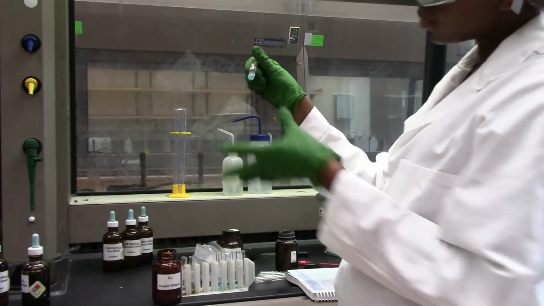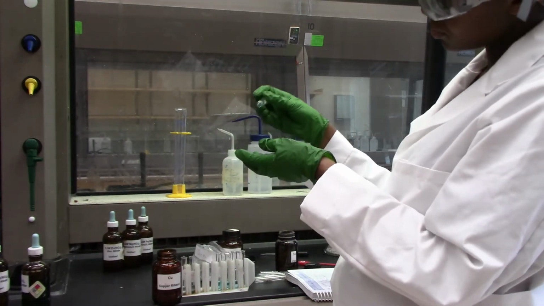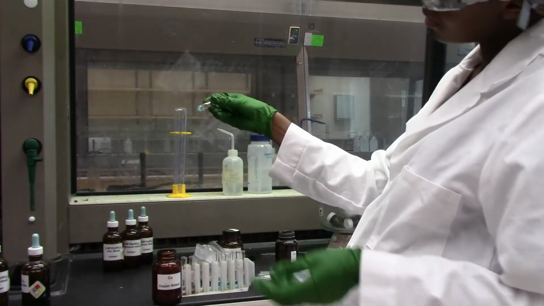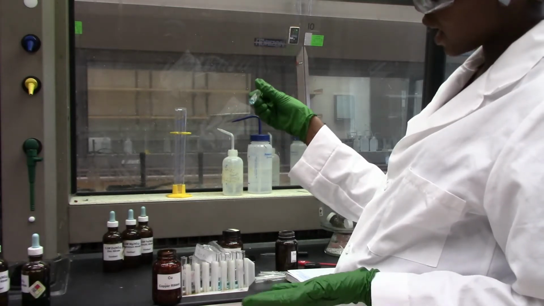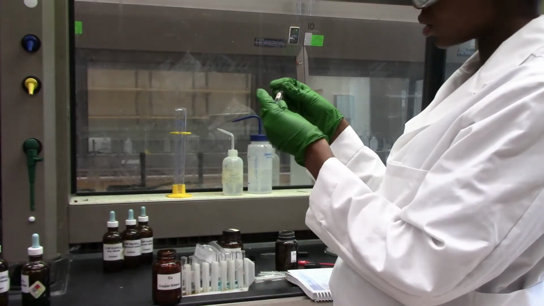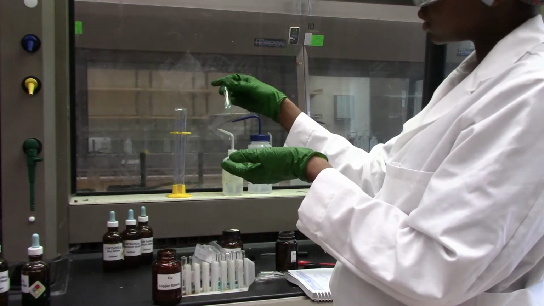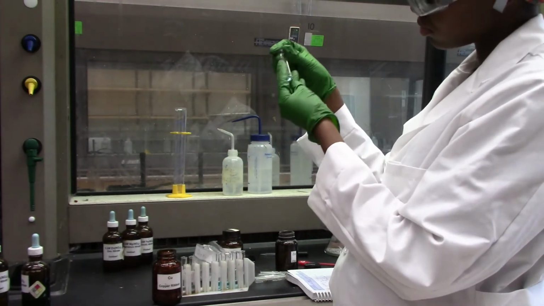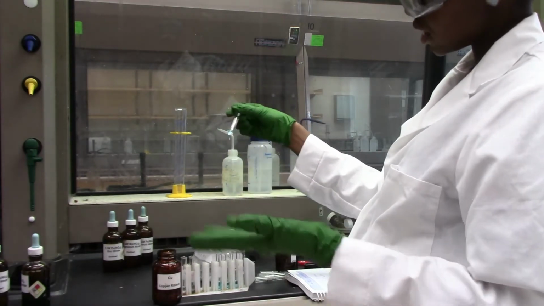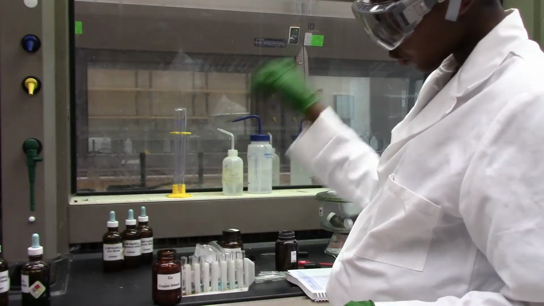We still have the blue color, and we still have our copper metal just sitting in solution. So I would basically say that it's just in its own solution.